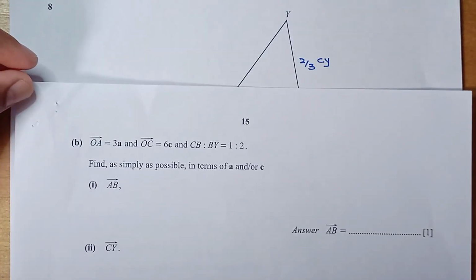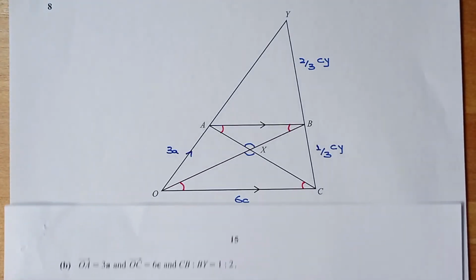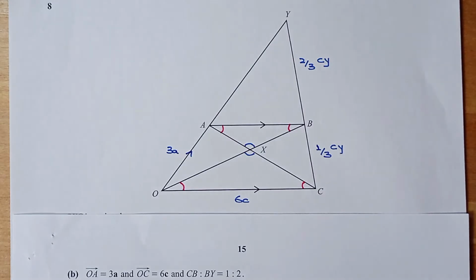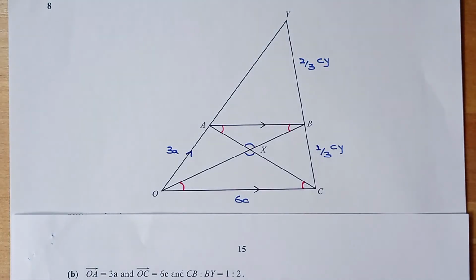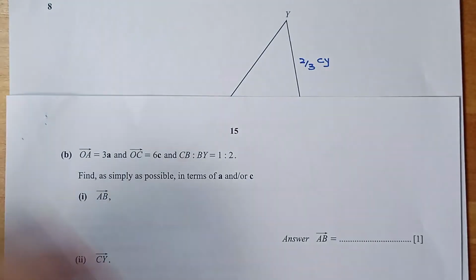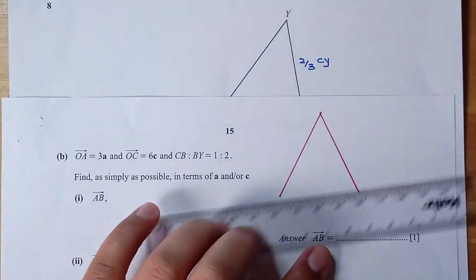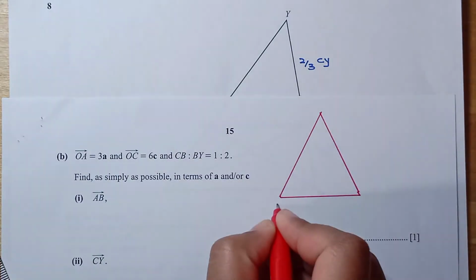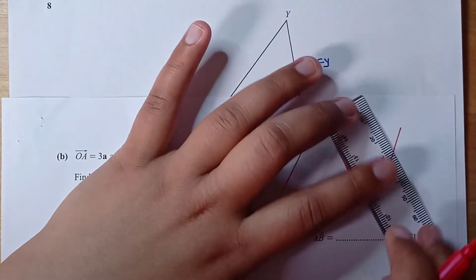Okay, now find as simply as possible in terms of a and or c. The first part is AB. So AB, we need to find A to B. We can find AB by using the concept of similar triangles. So if I draw the two triangles over here, this smaller one and this bigger one, right? Let me draw them. The bigger one is OCY. O, C, and Y. Now let me find the smaller one, that is ABY.